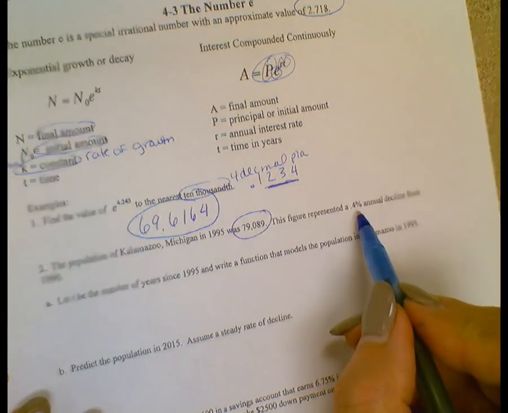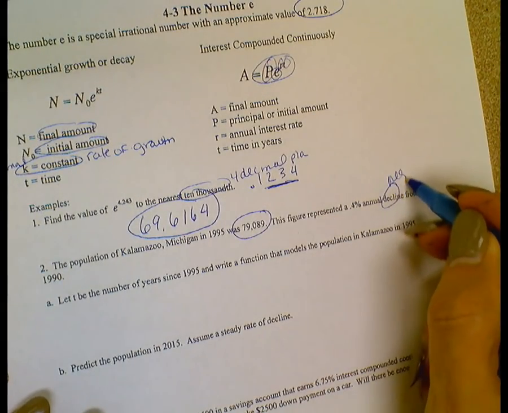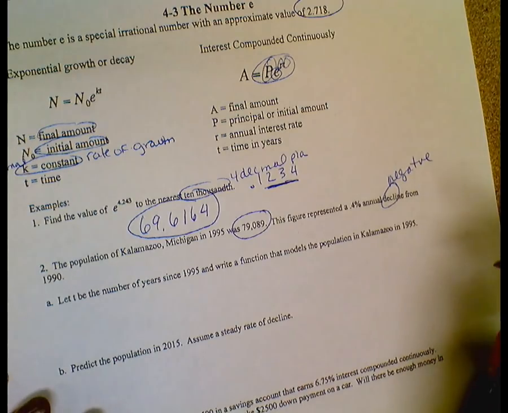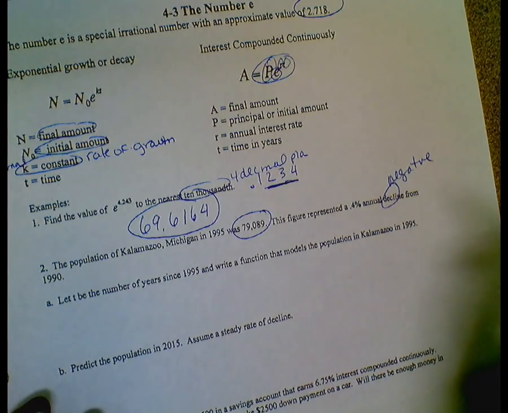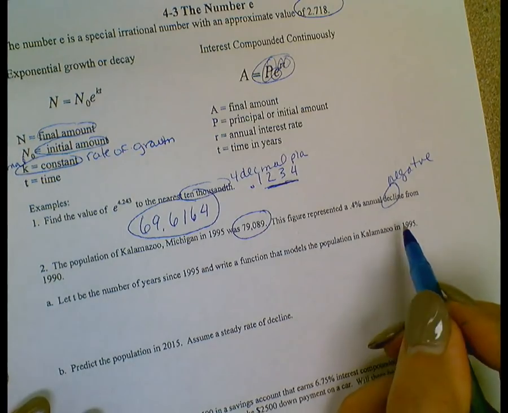The population of Kalamazoo, Michigan in 1995 was 79,089. This figure represents a 0.4% annual decline. So decline means negative, from 1990. Let T be the number of years since 1995. And write a function that models the population in Kalamazoo.